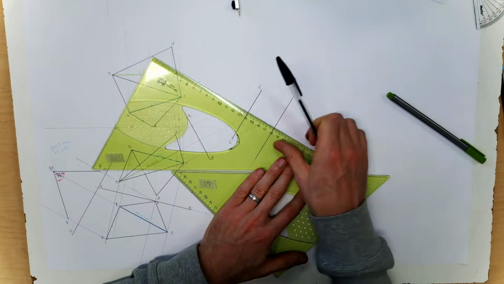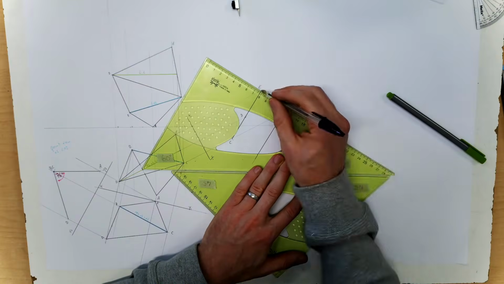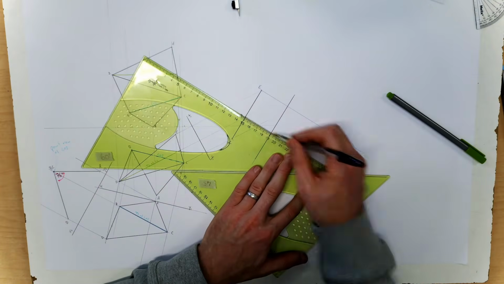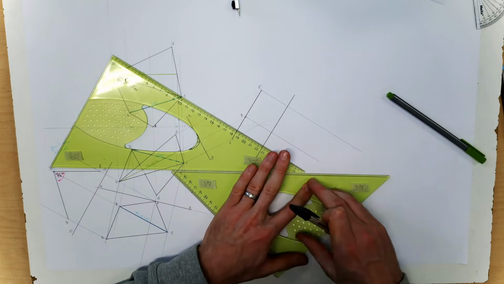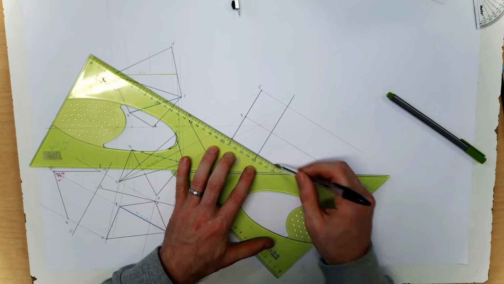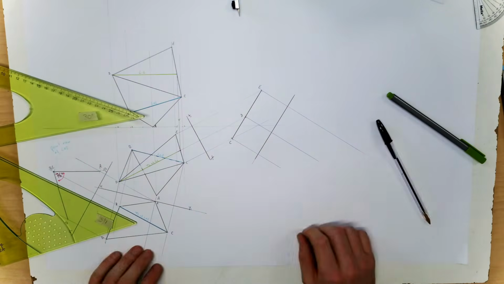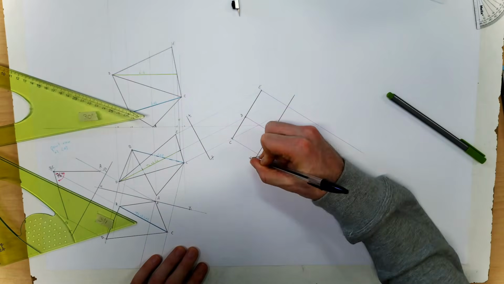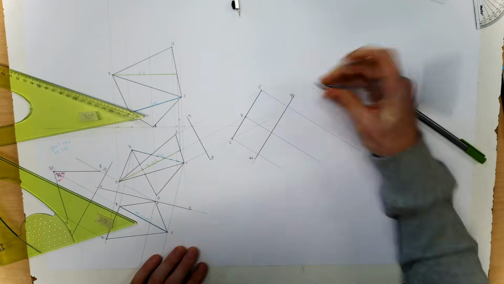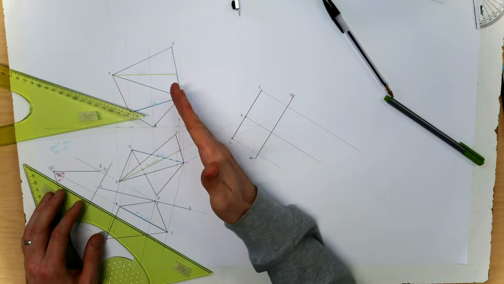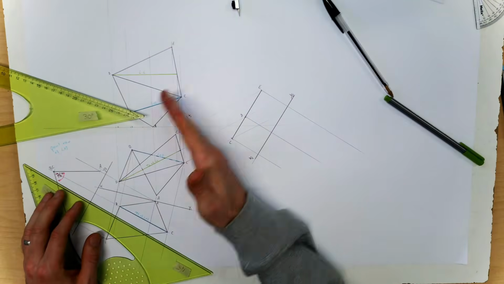I'll project out through it then. So that's my X2, Y2. We're going two views back, so take my distance from my X1, Y1 back to plan.